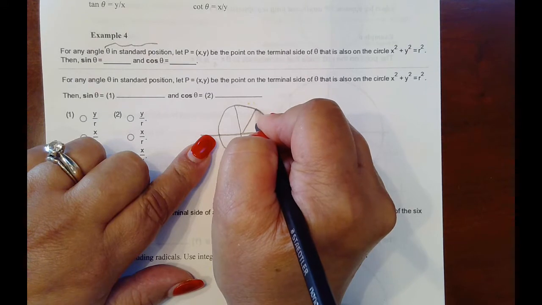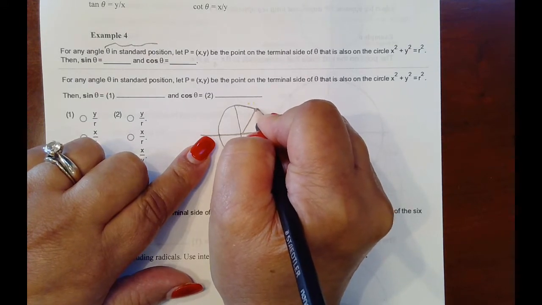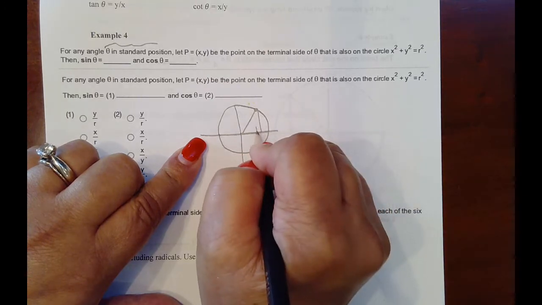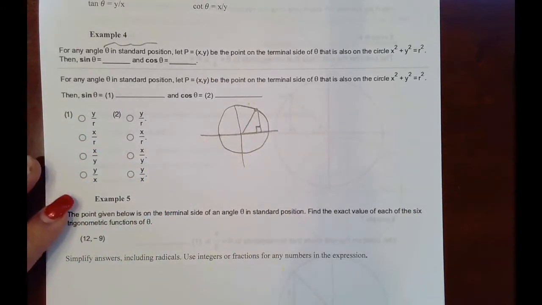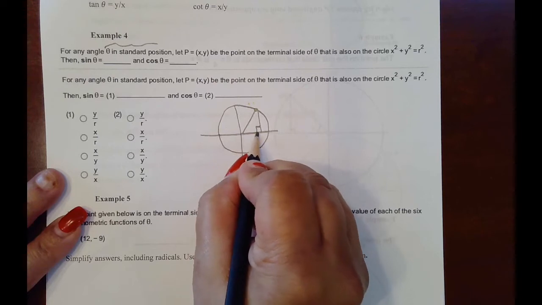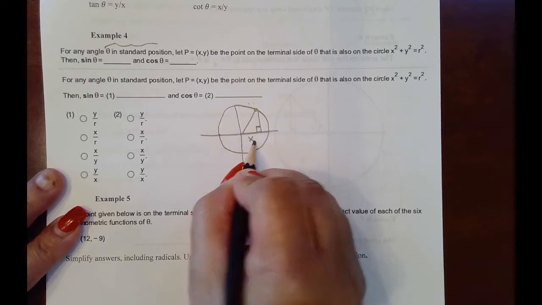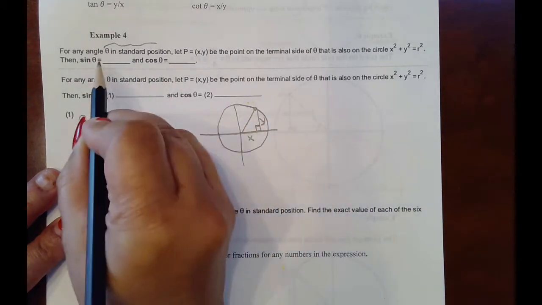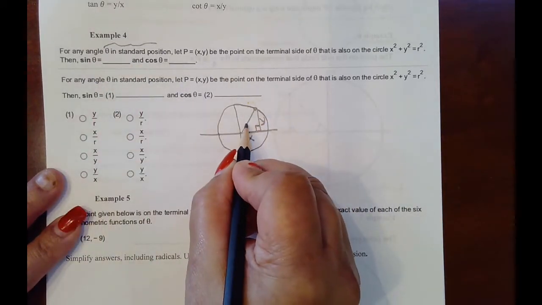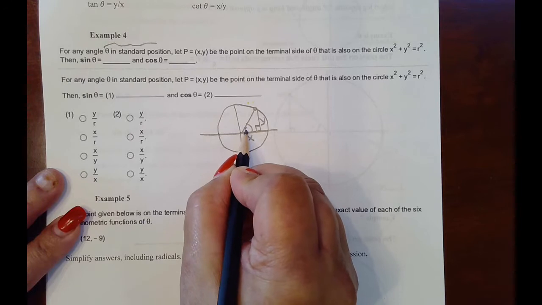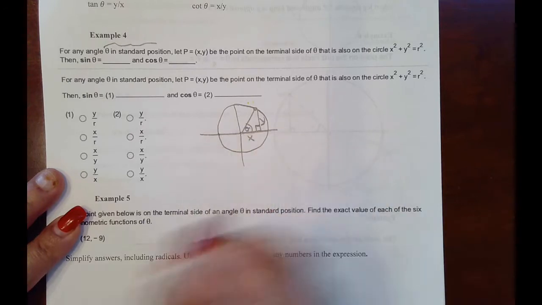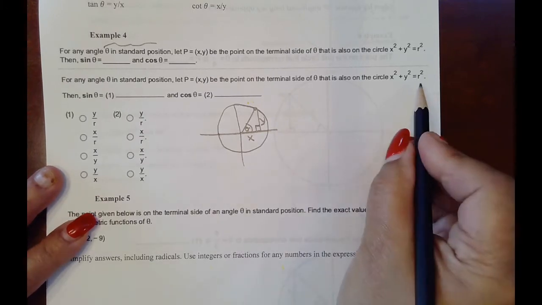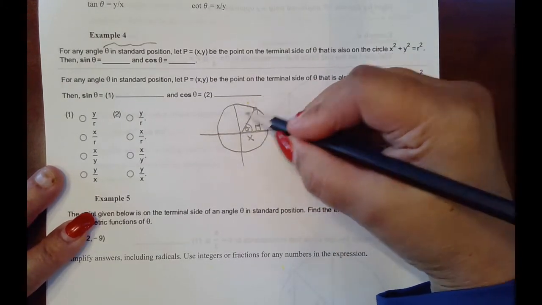Here's the rotating arm. It digs into the circle. Travel to the nearest x-axis and you will create your right triangle. Okay, horizontal leg is x. Vertical leg is y. This theta that they're talking about in standard position is just an angle with the vertex at the origin, which is where you're standing. The r value, that is the hypotenuse.